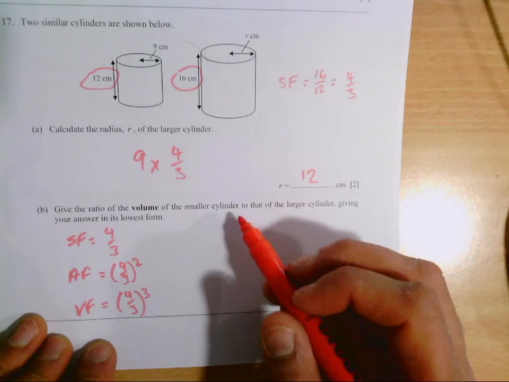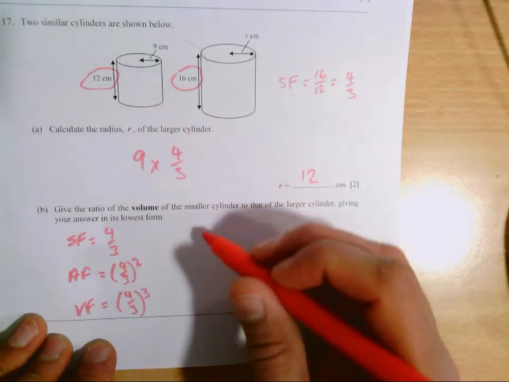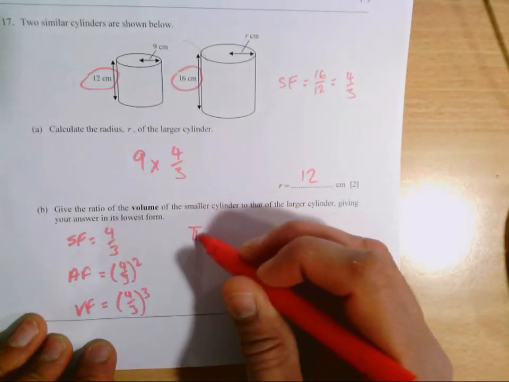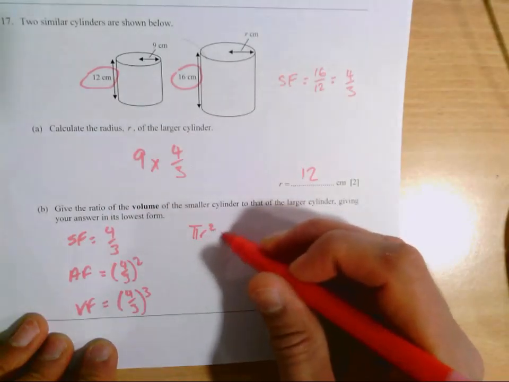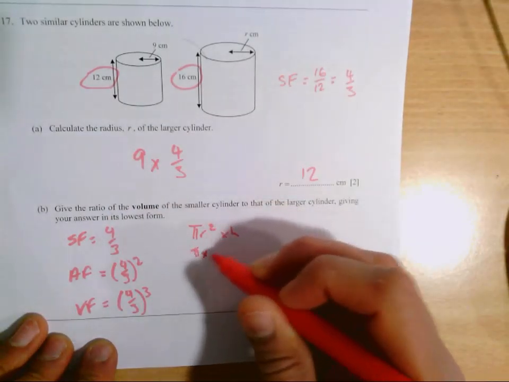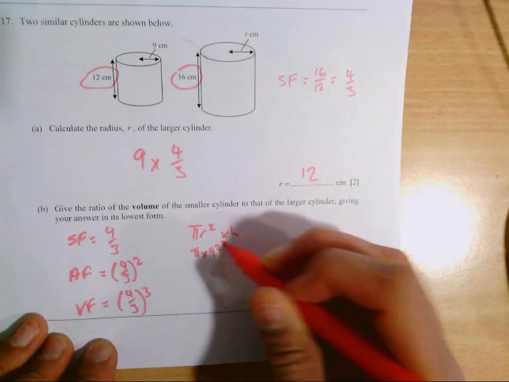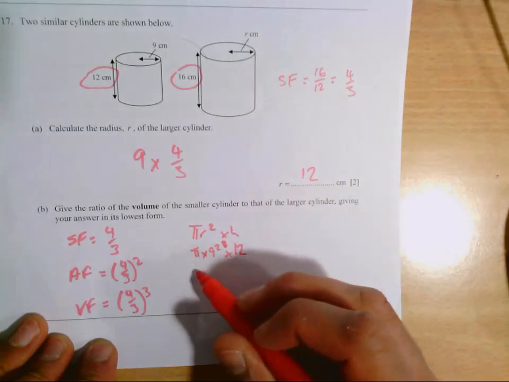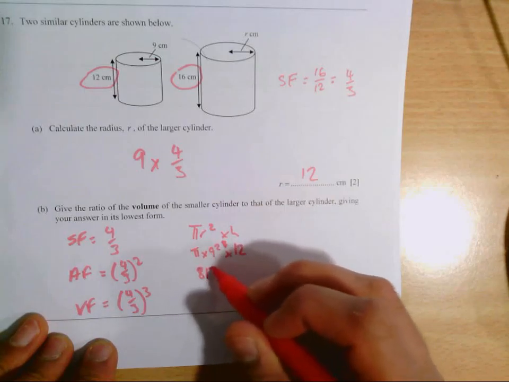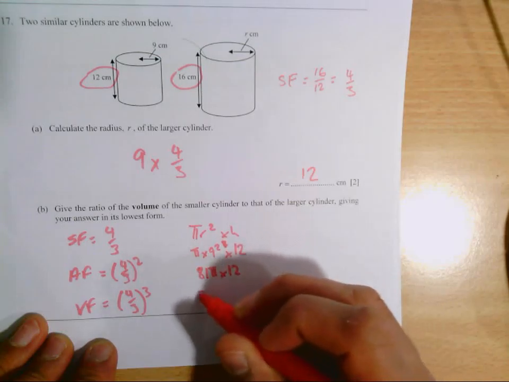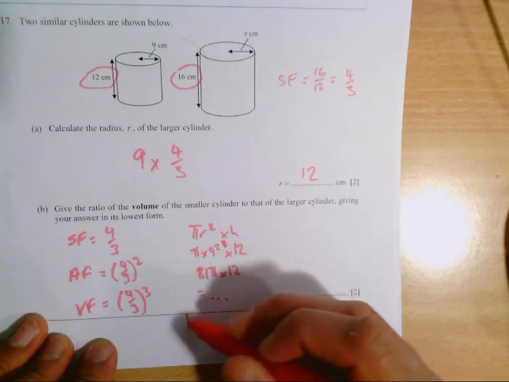So we need to work out the volume of this first of all, and that's going to be, like any prism, the face, which is a circle, pi r squared, times the height. So you do pi times 9 squared, times 12, which is going to be quite a big number, 81 pi times 12, whatever that is. That's the volume of the small cylinder.